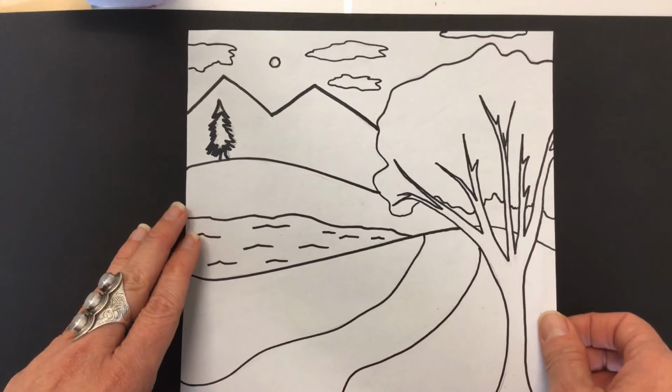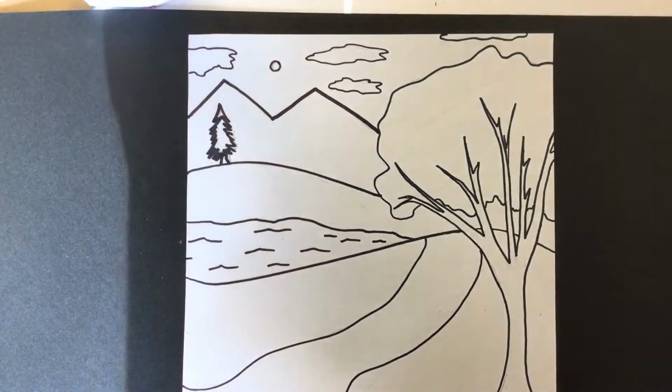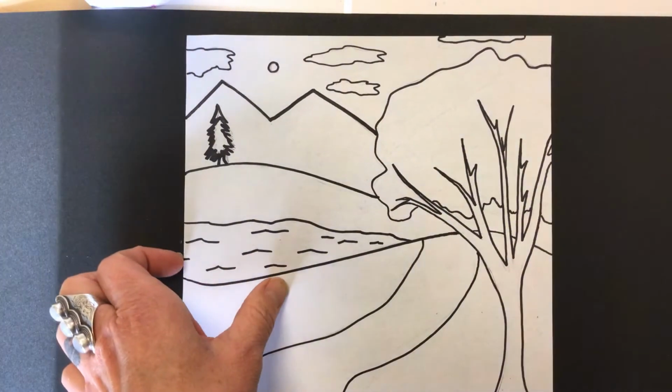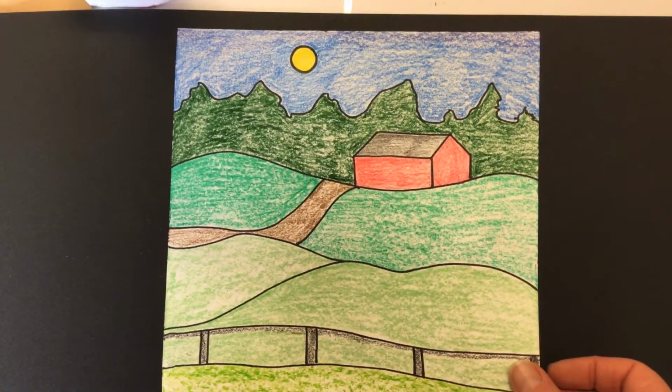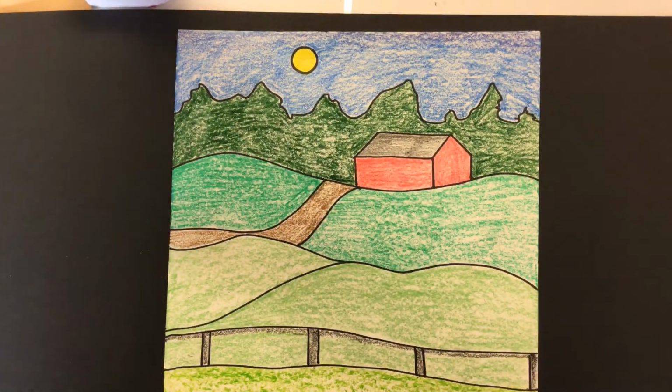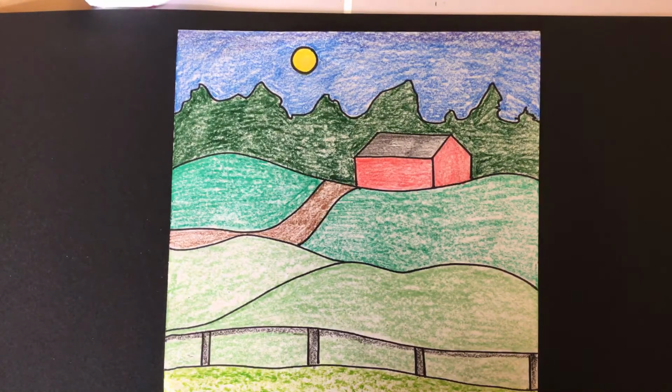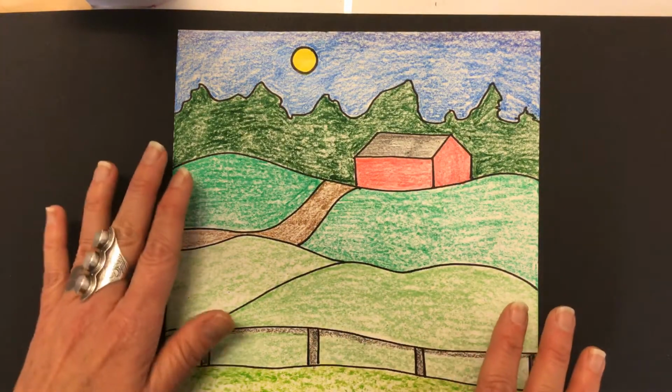And now I'm going to just kind of work through a couple of different techniques for using color to make your artwork look more real, and really kind of bring it to life. So here's an artwork.